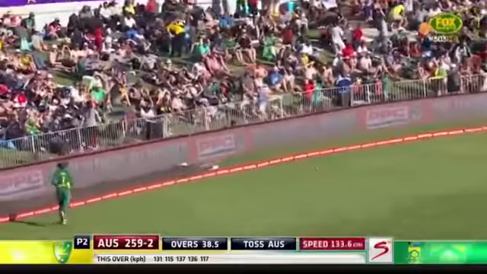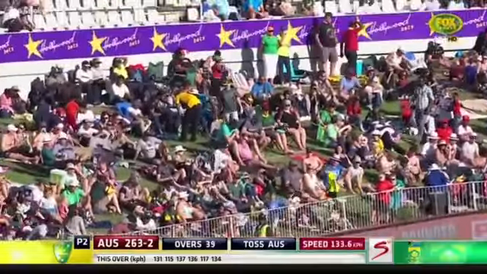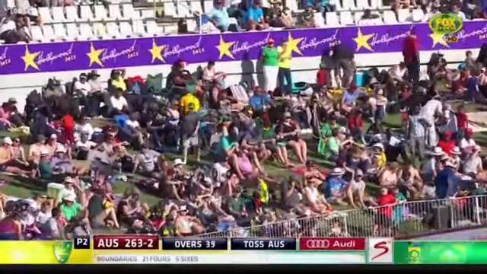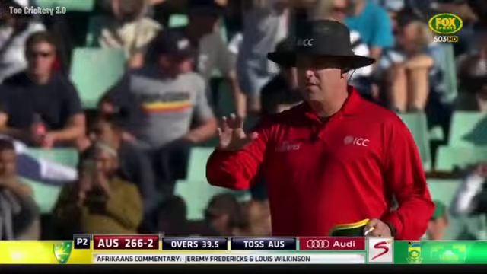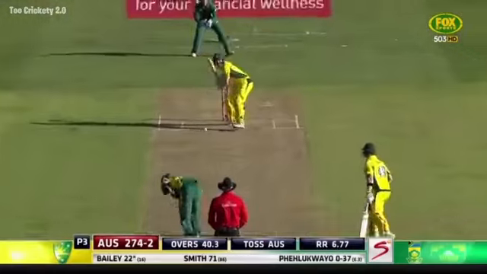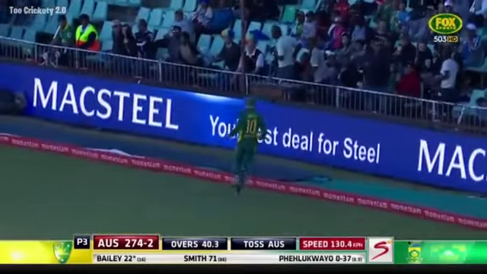Toss, and it's put away. Just bludgeoned away anywhere. That's where George Bailey was looking for. Fine and 4. Wrong line. And the finish with the boundary off the 40th over. Into the deep, will it carry? And it's over the fence.